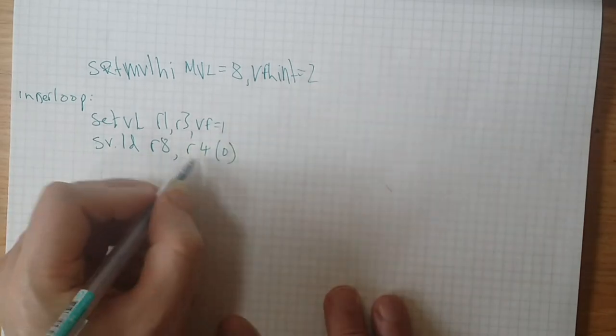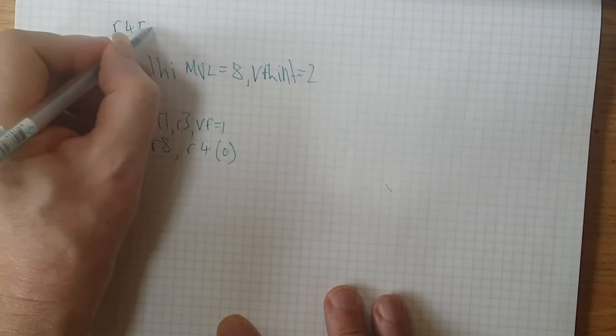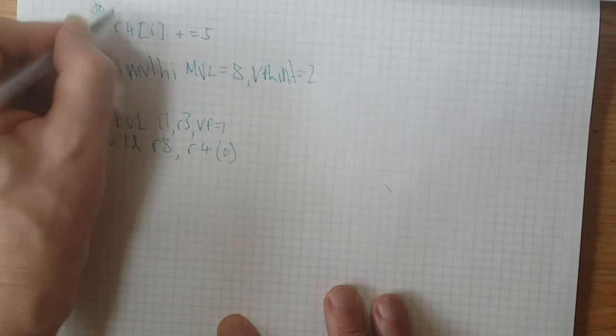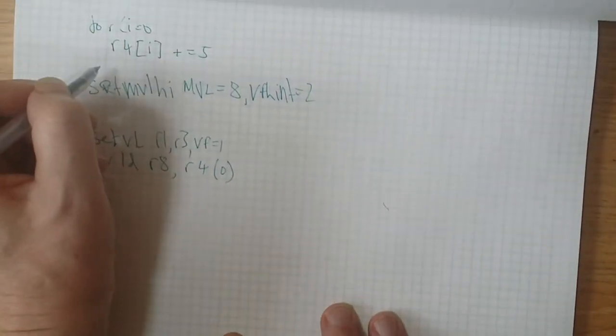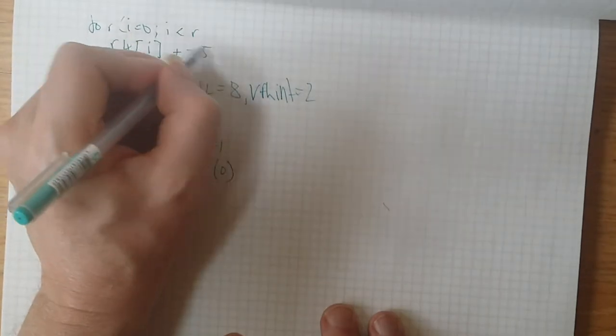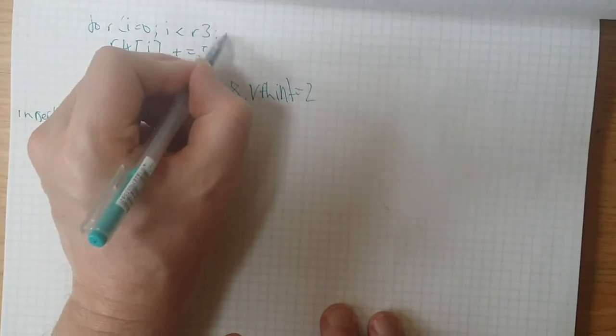So we're loading from R4 bracket I, plus equals 5, for I equals 0, I less than R3, I plus plus.